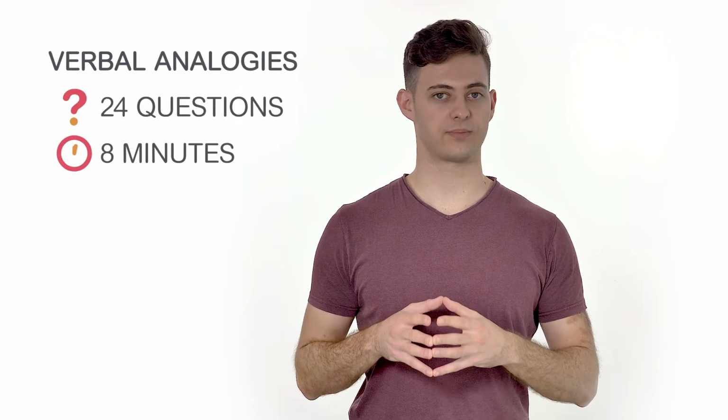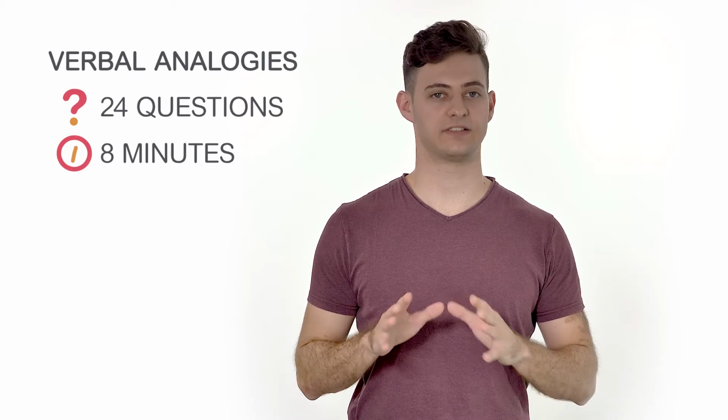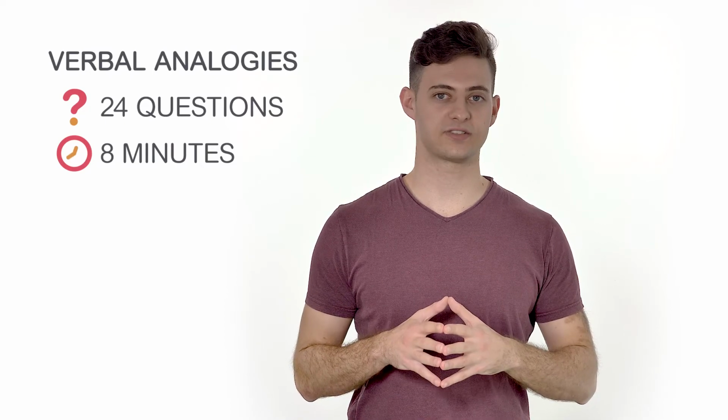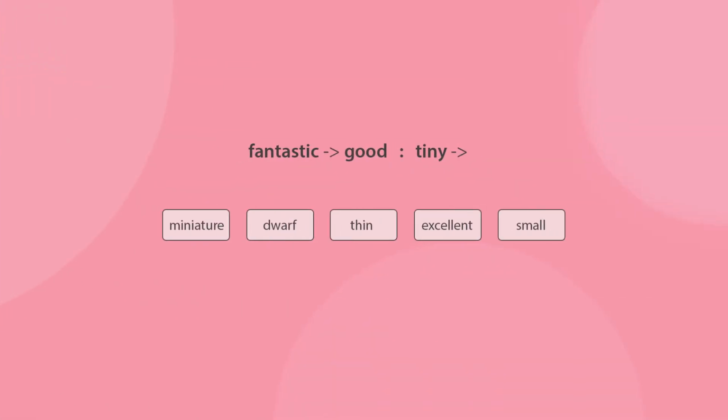Next up is the verbal analogies section, which contains 24 questions and 8 minutes to answer them. This section assesses your ability to relate different ideas to one another. The best way to solve verbal analogy questions is to form a sentence that describes the relationship between the first 2 words. Then, find the word that can form a similar sentence with the last word. You may need to adjust your sentence based on what you find. You can stop the video and try it yourself.